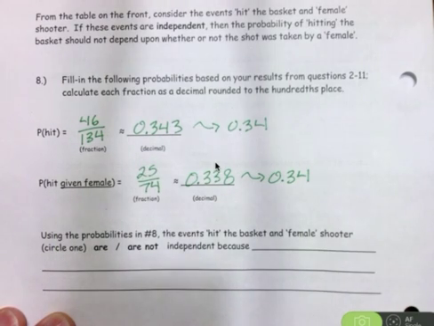This is not what happened with 2nd period students. This is what happened with 3rd period students.